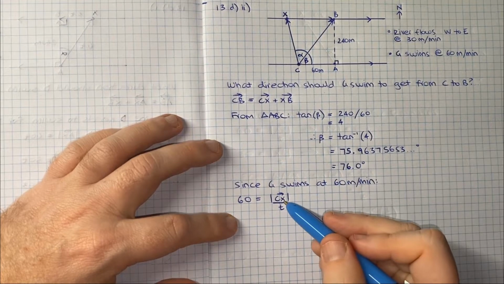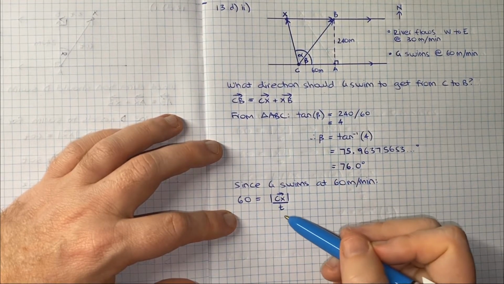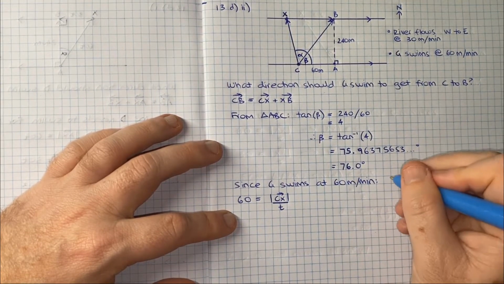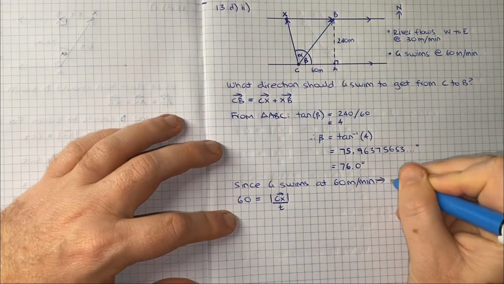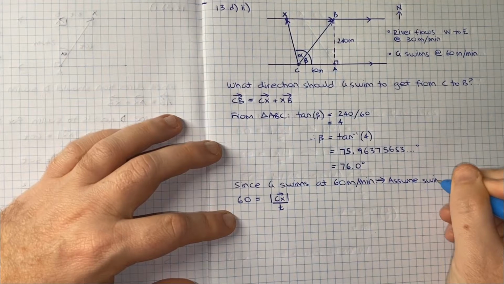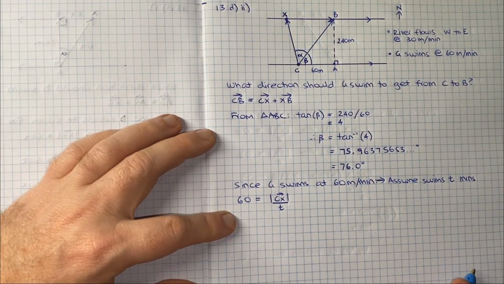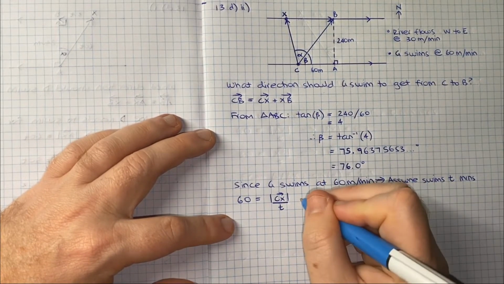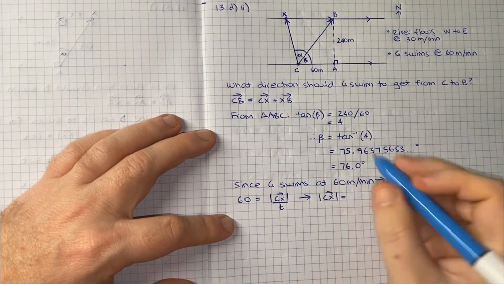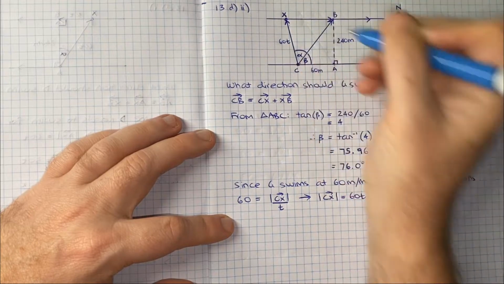Therefore the magnitude of Cx vector is equal to 60t, just like before.